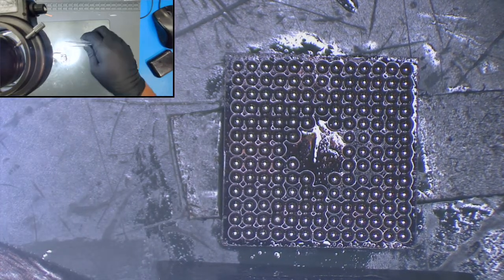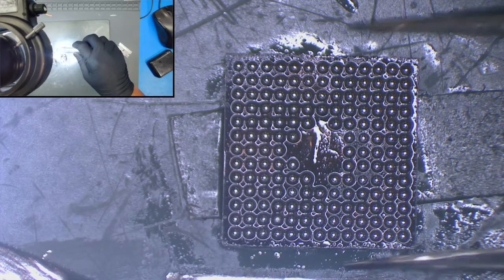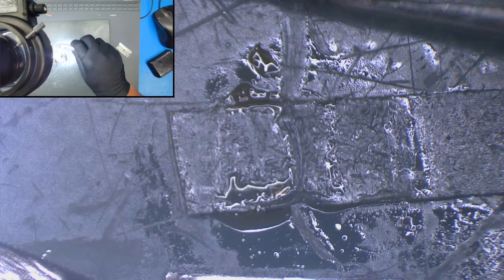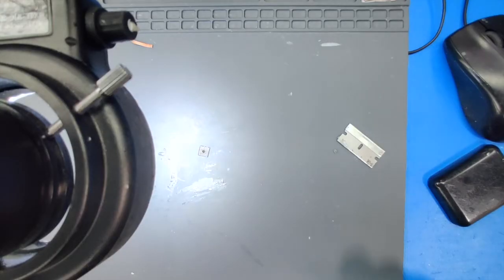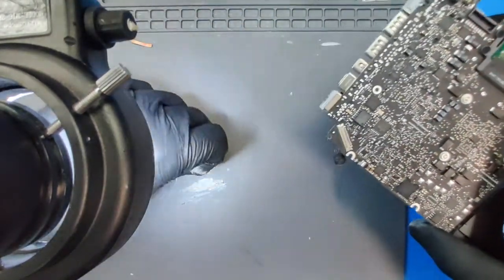Okay, we're ready. Now I'm going to remove the defective one.